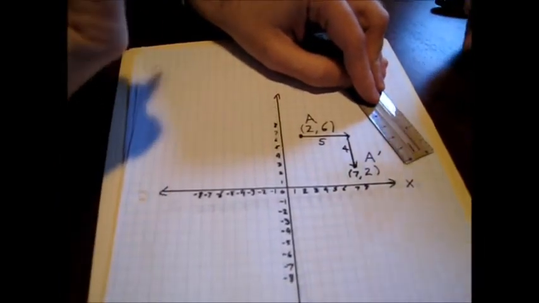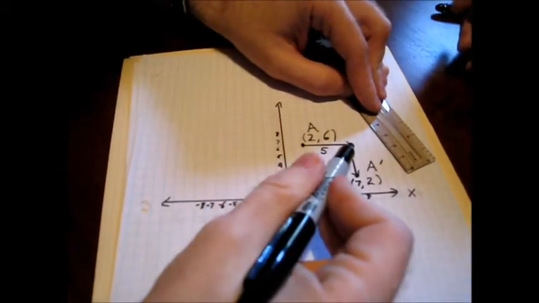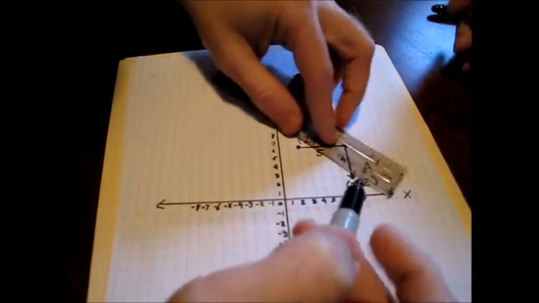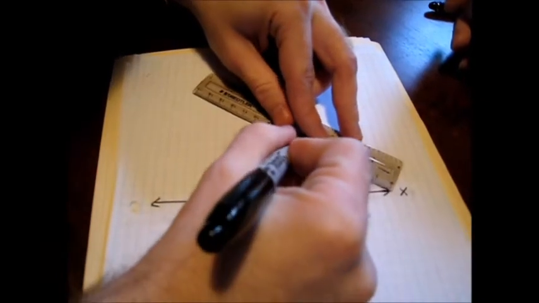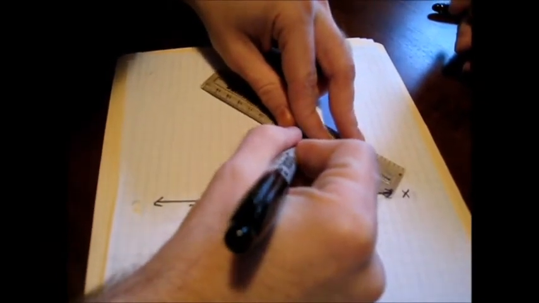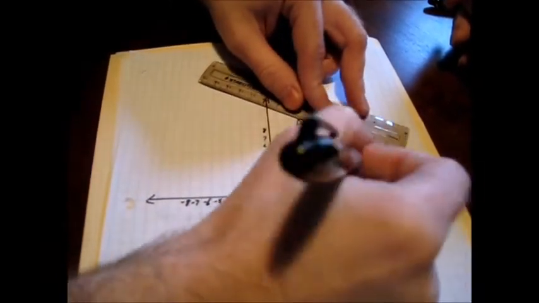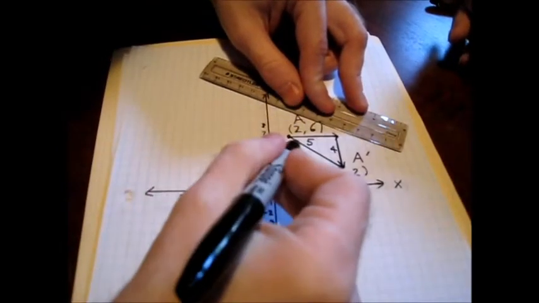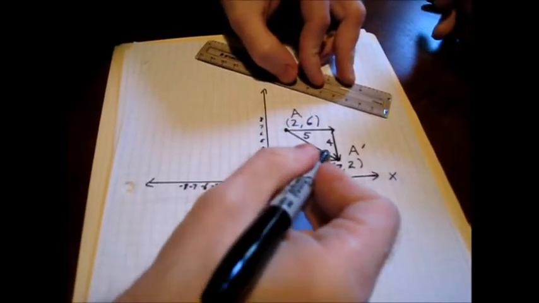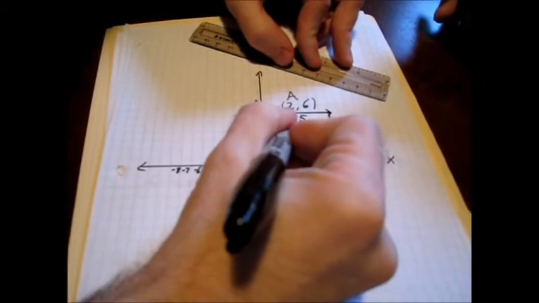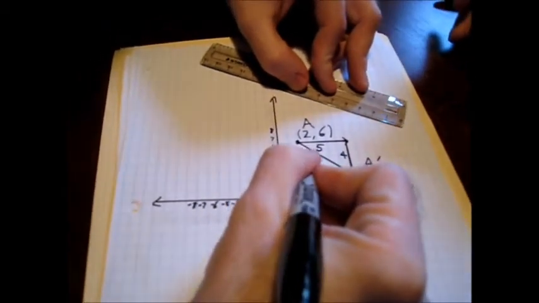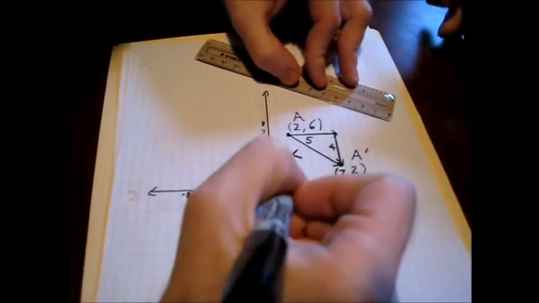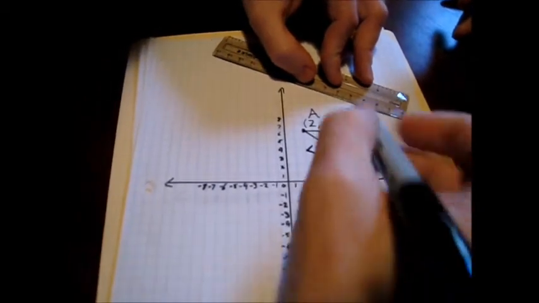What we can do is we can combine this horizontal and this vertical direction into a vector. This is our vector right here. And the way we're going to describe it, instead of using parentheses, we're going to use some kind of pointy brackets here.